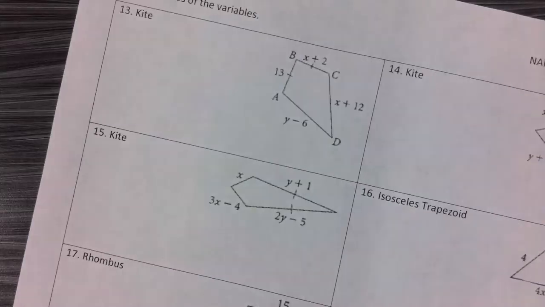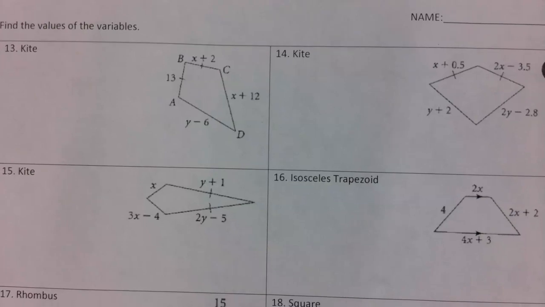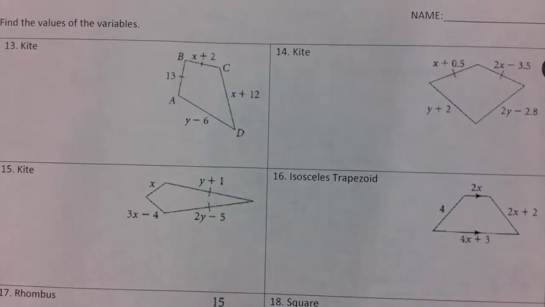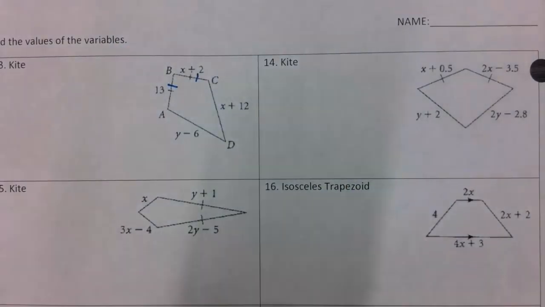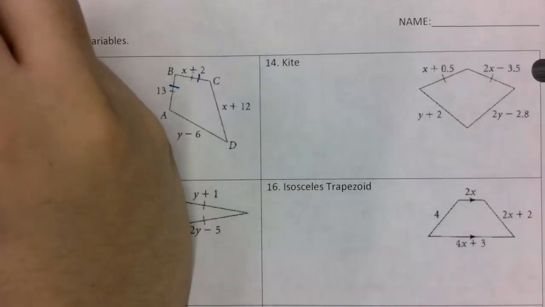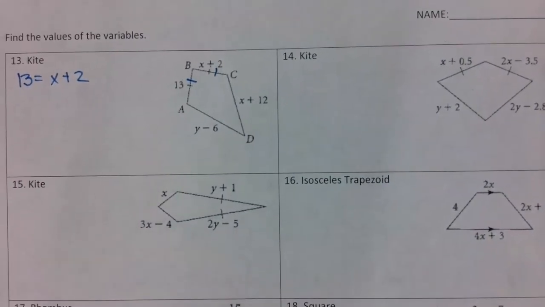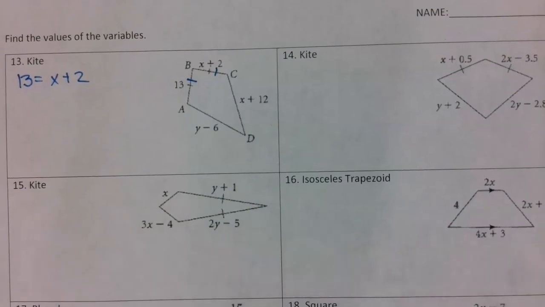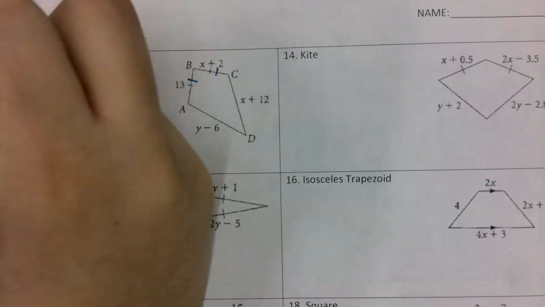Okay, I wanted to go over... Pick a shape. Kite. Okay. So remember, I told you kites. These two are the same length, so what I want to do is I want to set those two equal to each other. So I'm going to have 13 equals x plus 2, and I want to solve for x. So how do I solve for x? So I subtract 2 on both sides. I get 11 equals x.